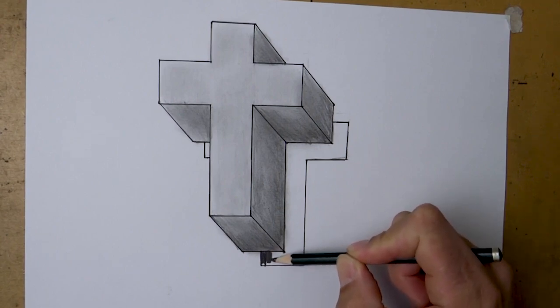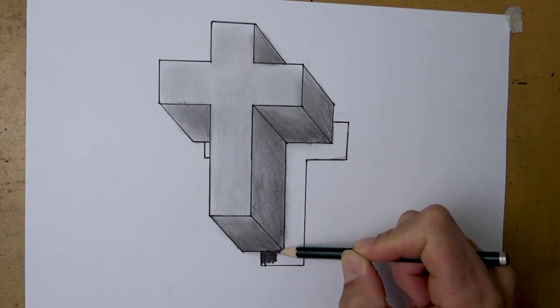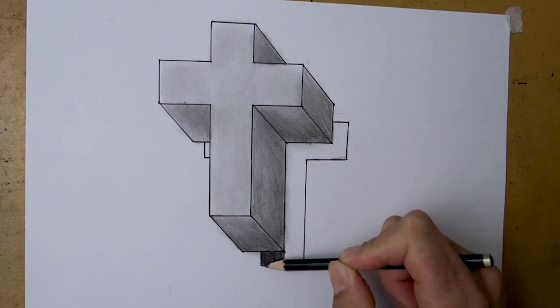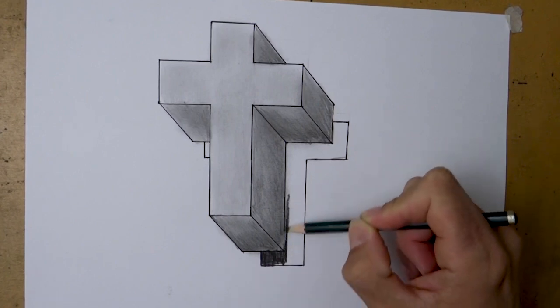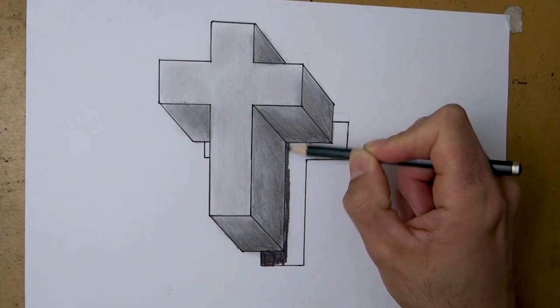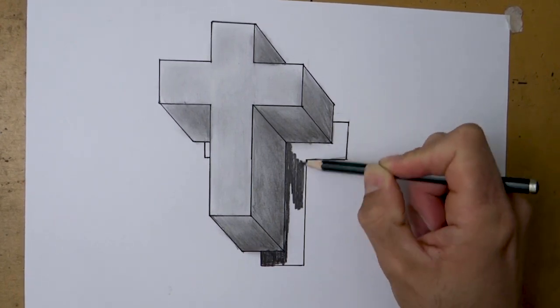The shadow, I'll make it very black. You can use a 6B pencil. I'm using a 6B pencil. Or you can also use a marker and fill this area. That's okay.